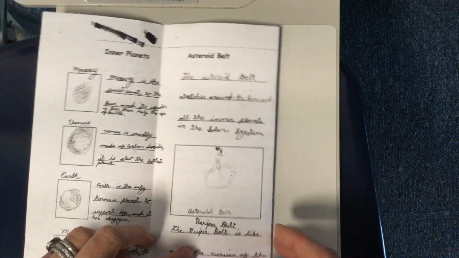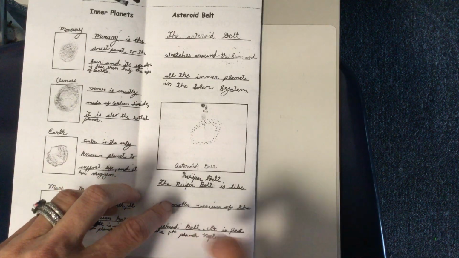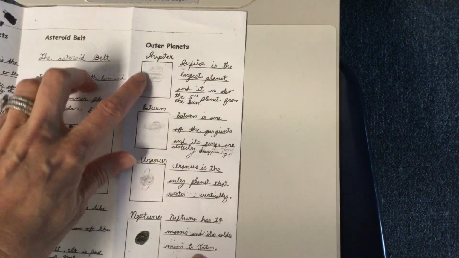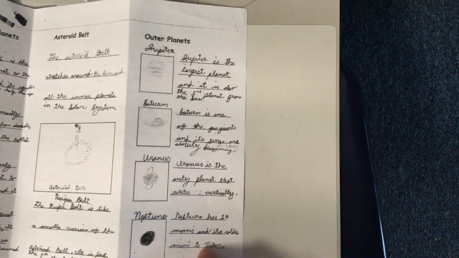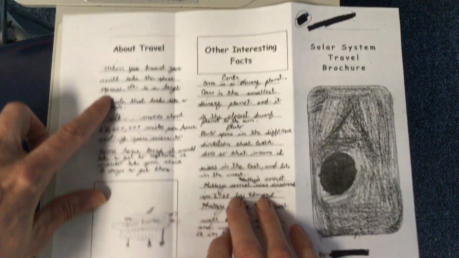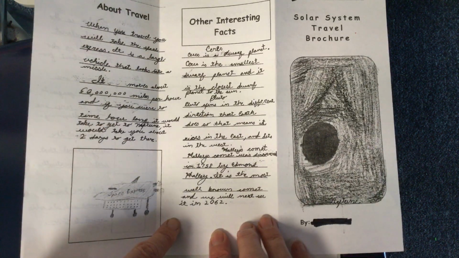And another interesting fact, this one wrote about the Kuiper Belt, but we didn't get to learn about that this year, so you'll do the asteroid belt. And then the outer planets, Jupiter, Saturn, Uranus, Neptune, picture, information of an interesting fact, how you're going to travel about, what that looked like, and then other interesting facts about what they learned.